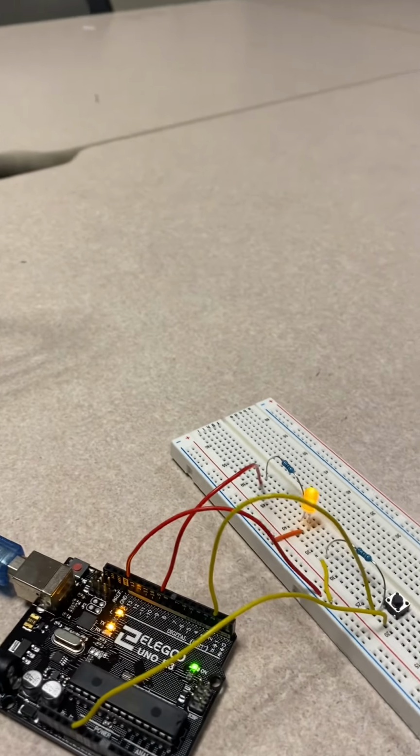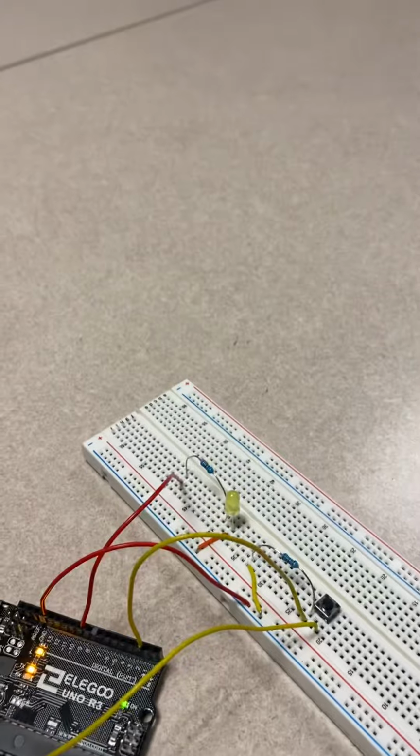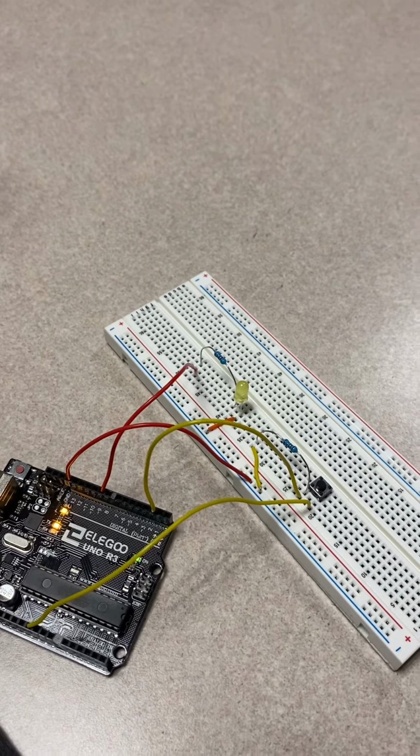It's about to turn off, and let another 5 seconds pass, and it's back at state 1. So there we go.